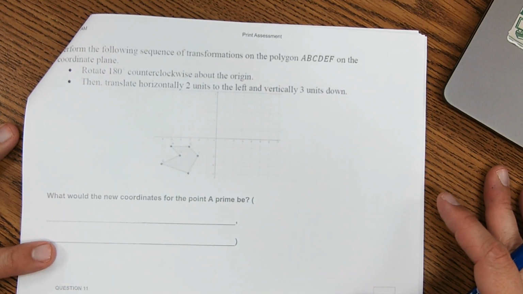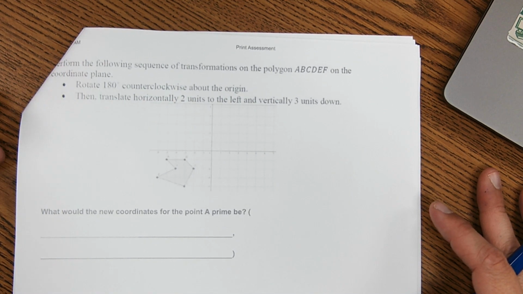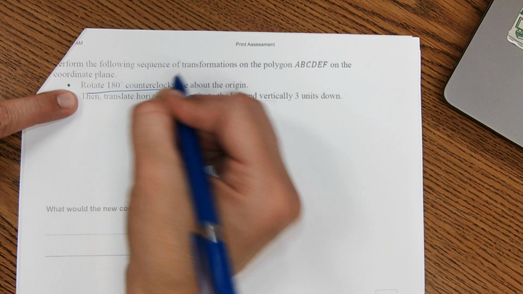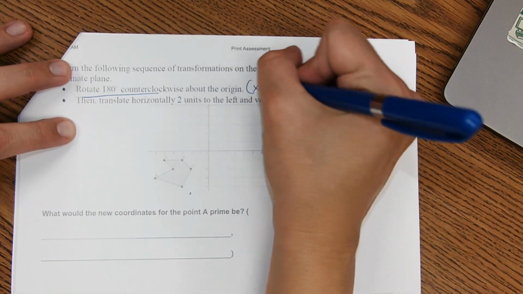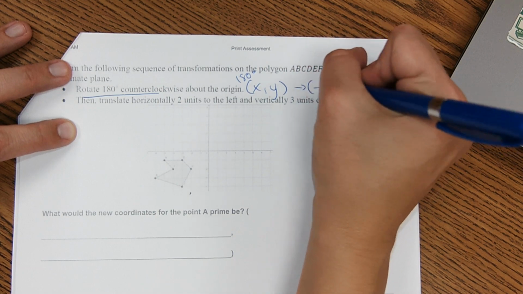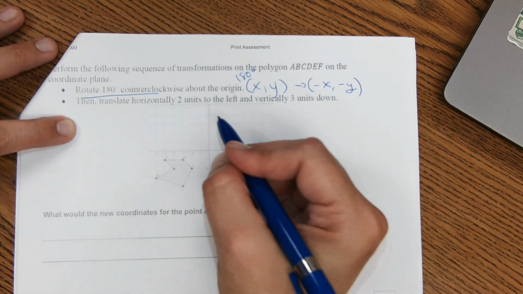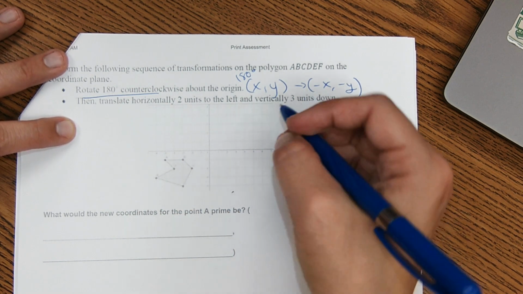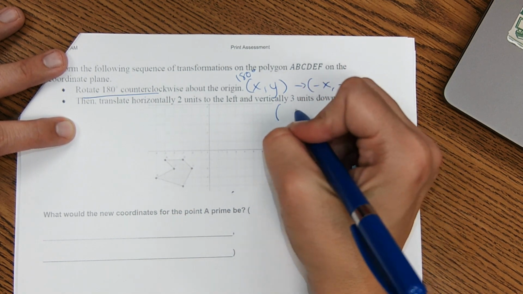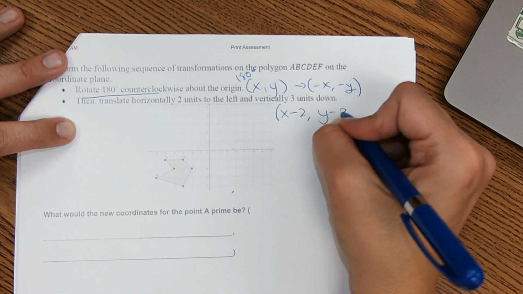Okay, for this one, it says perform the following sequence of transformations on the polygon. Rotate it 180 degrees counterclockwise. So the coordinate rule for a 180-degree rotation is (x, y) becomes (-x, -y). Then translate horizontally 2 units to the left and vertically 3 units down. So 2 units to the left would be x minus 2, and vertically down, y minus 3.